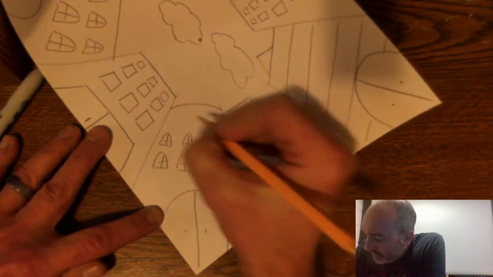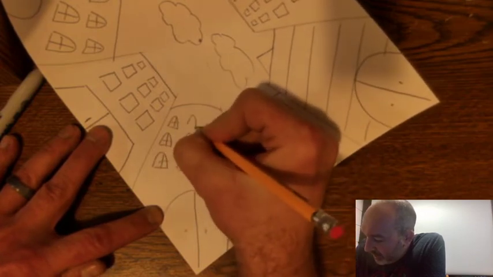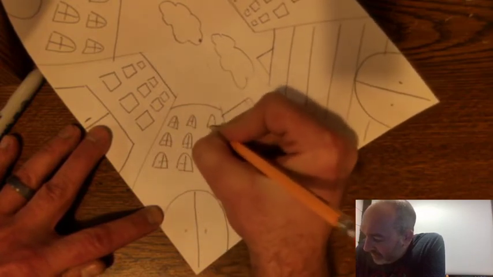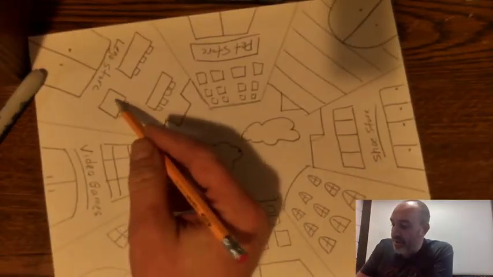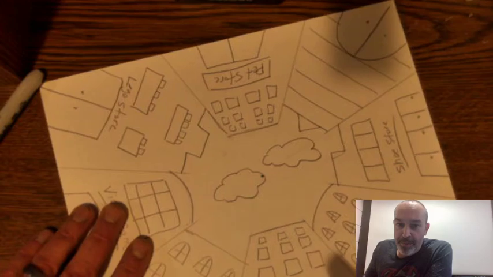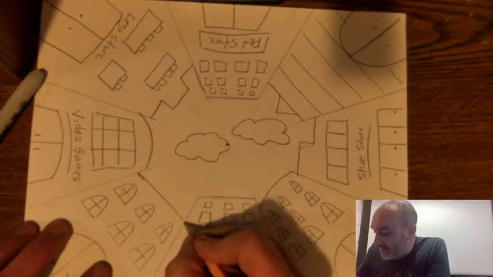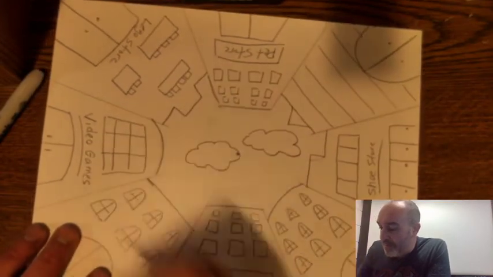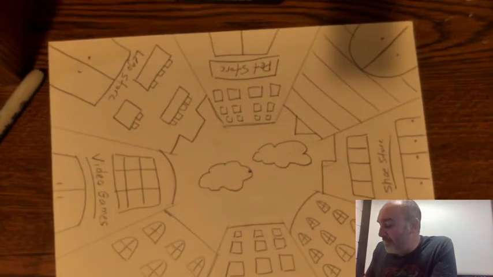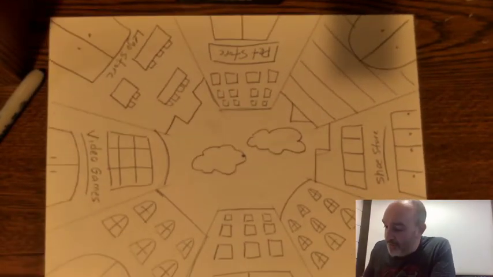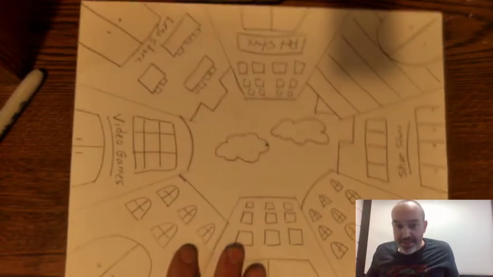But you can add details to yours the way you want. You can have some more fun with it. I just kept it simple, but like I said, I did a video game store, Lego store, pet store. You could do all sorts of different kinds of stores if you want. Each store could be some of your favorites. Maybe it's your favorite restaurant. Maybe you turn one into a restaurant. But that's the main idea.